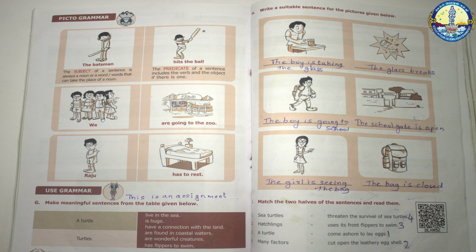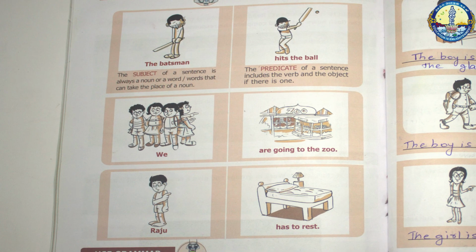First, in the grammar, let us see what is subject and what is predicate. The subject of a sentence is always a noun or a word or words that can take the place of a noun. Actually, what is a noun? A noun is the name of a person, place, or thing. See the first picture. The noun is the batsman. So we are going to talk about the batsman, so he becomes the subject.